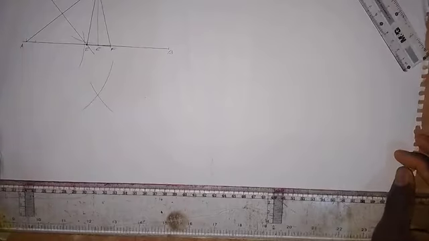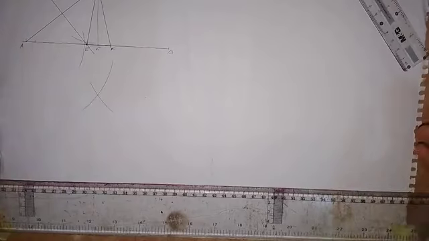We are still working on the construction of triangles, and as I said in the first video, the steps that we are to take for the construction of a particular triangle depend on the given information. In the first one that we did, we were given the perimeter and the altitude of a triangle, and there we were asked to construct an isosceles triangle.